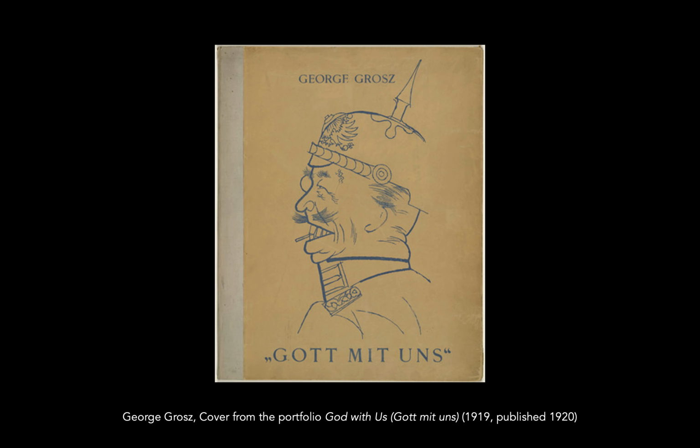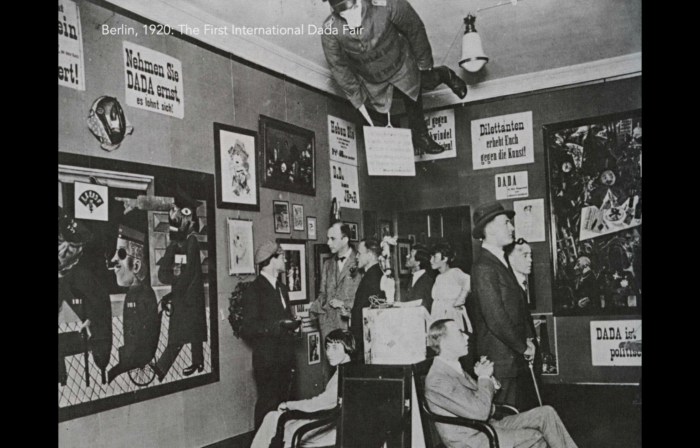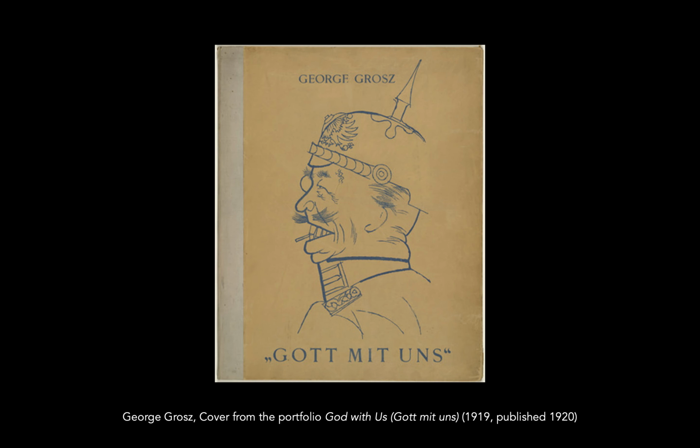In any case, here's George Grosz's God With Us from 1919, which he publishes in 1920, and this is part of the first International Dada Fair, and it would have been on sale in the back. And once again, he's clearly making fun of the military class here. Look at this general with his helmet and his lapel, and then the reference to God with us.